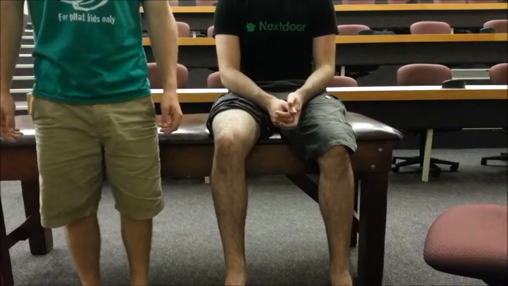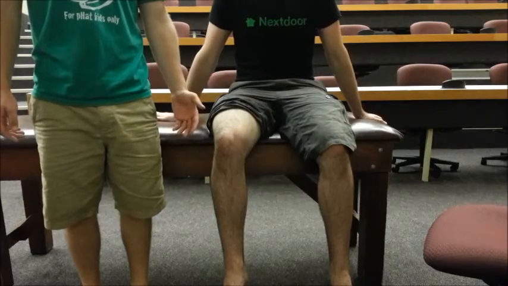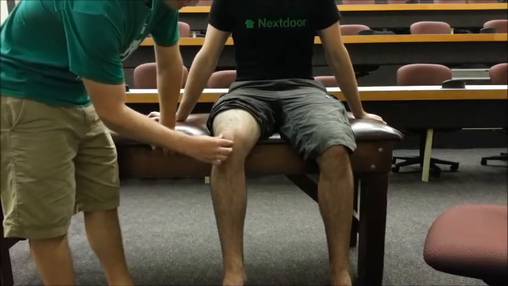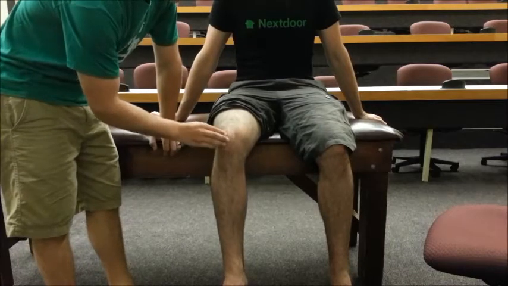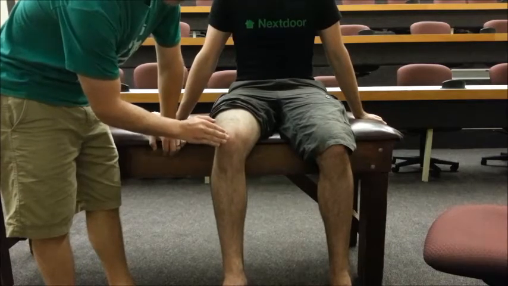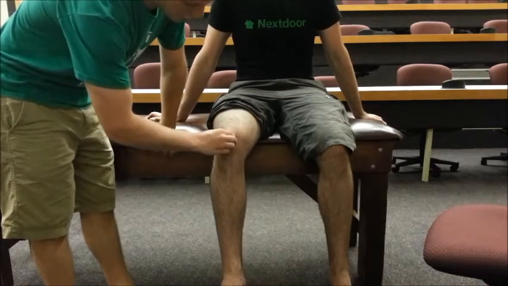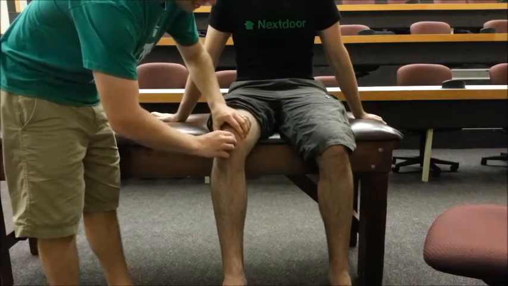We'll now go over the landmarks of the patient's lower extremity, or their leg. We'll begin with the patella, which is a small oval-shaped structure, also known as the patient's kneecap. This is going to be located right in the middle of the patellar ligament, and you should be able to palpate it and move it slightly from side to side.